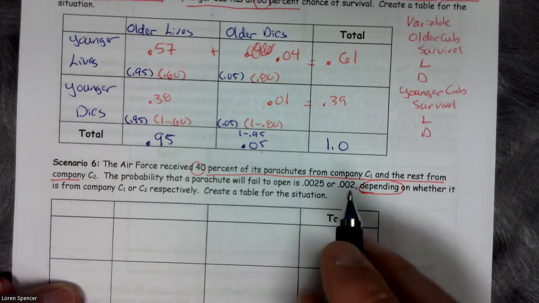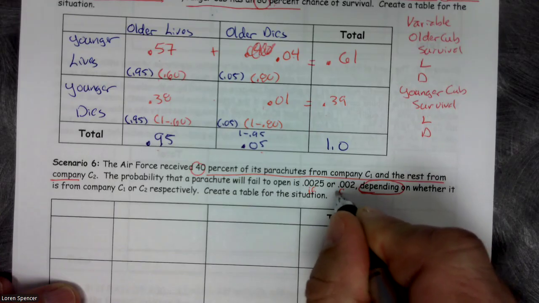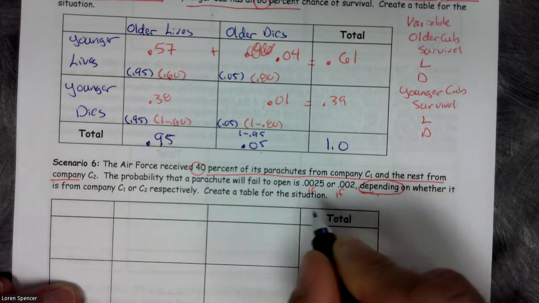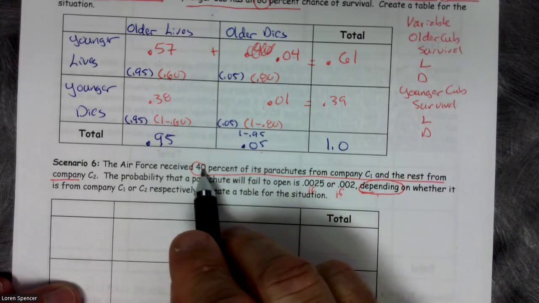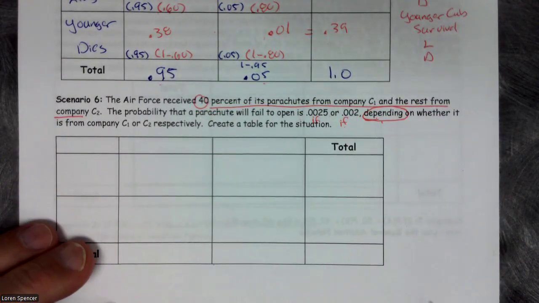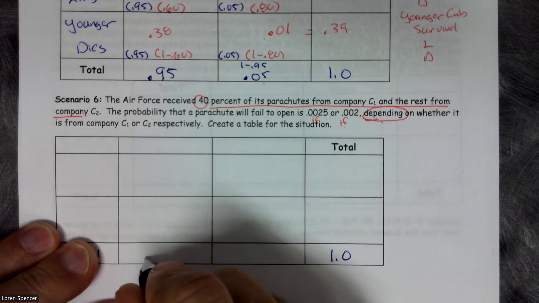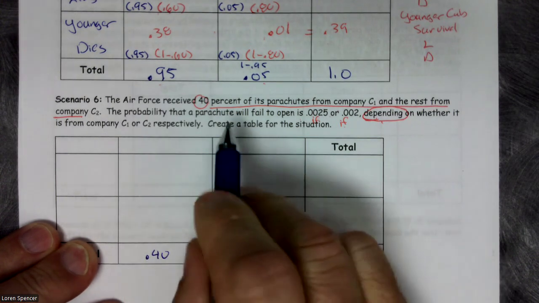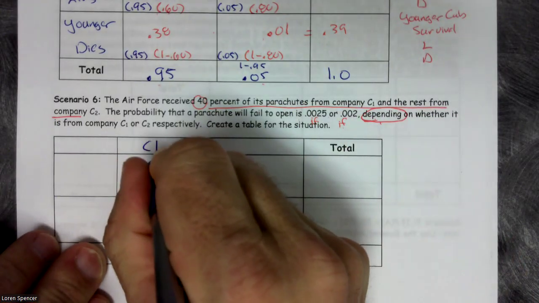Well, these are based on an if because it says depend. Instead of using if, they use depend. So these are conditional probabilities. So this is the only one that's set on one particular value. So that means that is my starting point. Well, we know this is one whole. We know this is going to be 0.40 because this is my starting point. And what is it? It's C1.